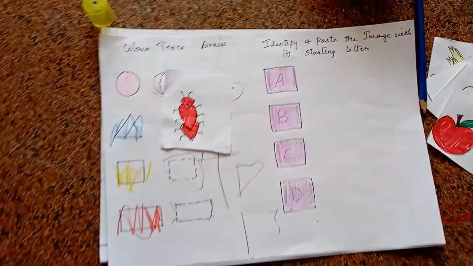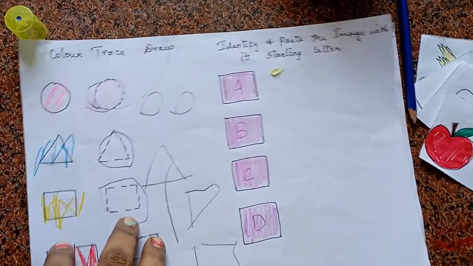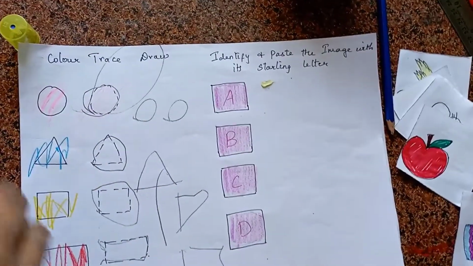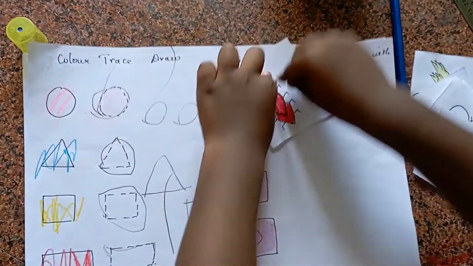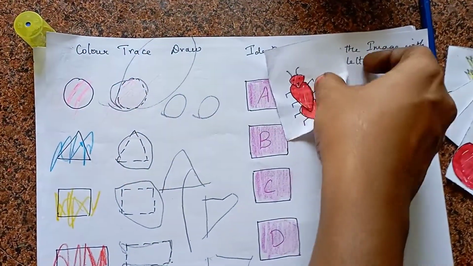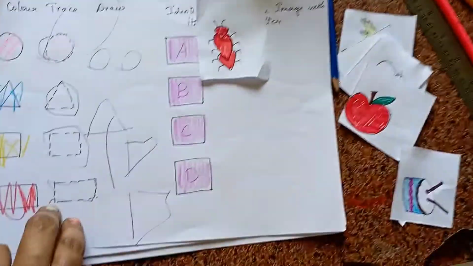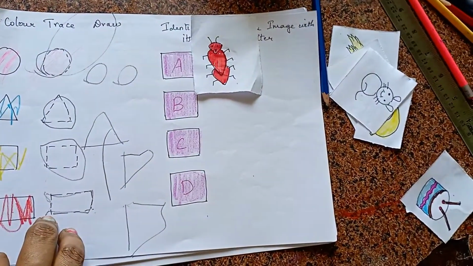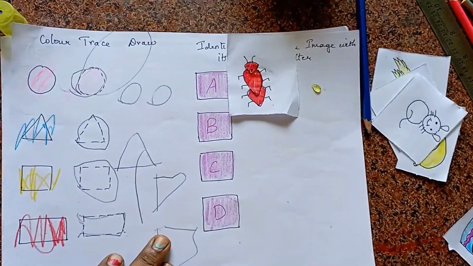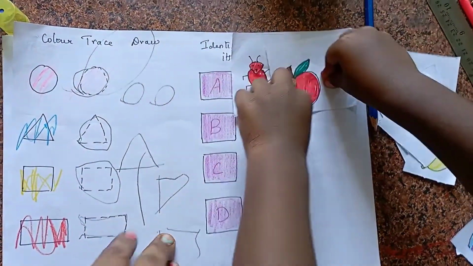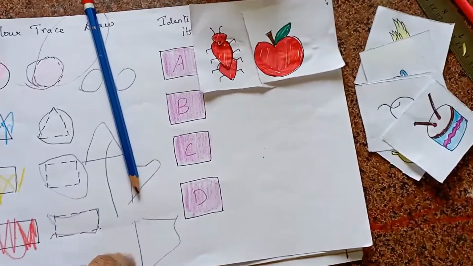A. Enough. Stick ant there. Ant starts with letter A. Super. Take next picture baby. Apple. Apple starts with letter A. Okay. Take it. Super. Next, take another picture baby.